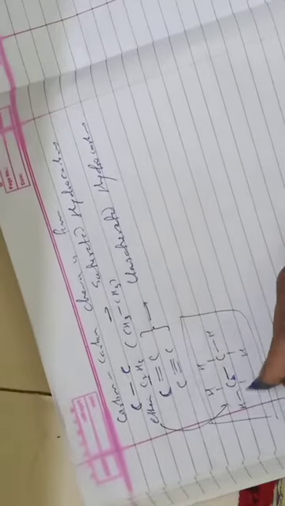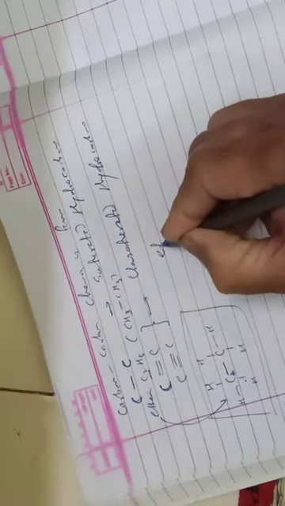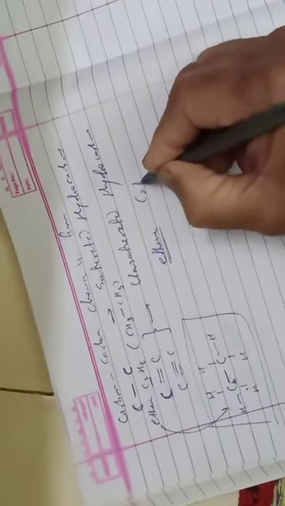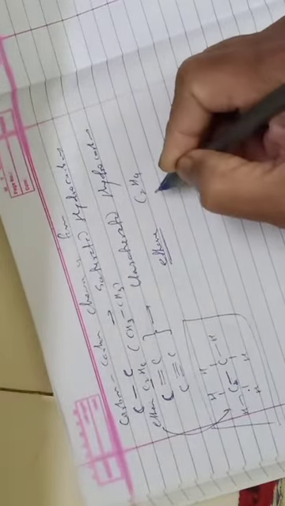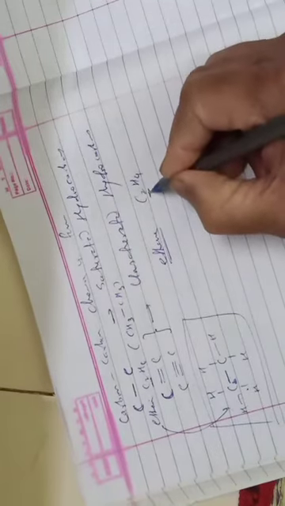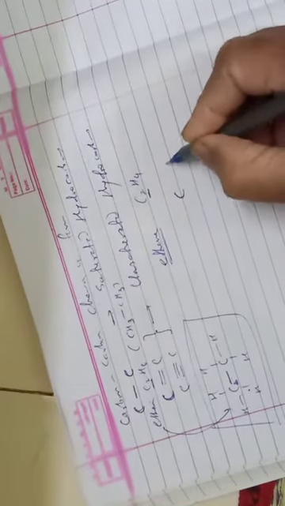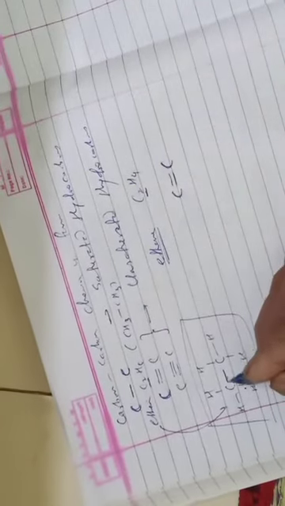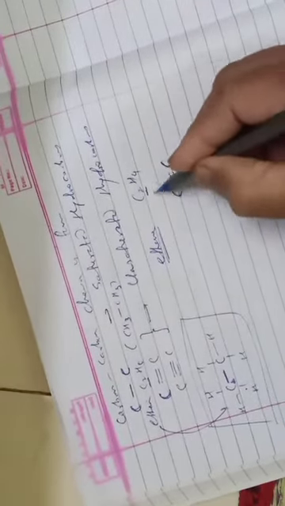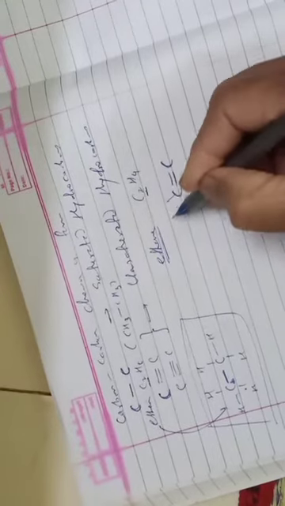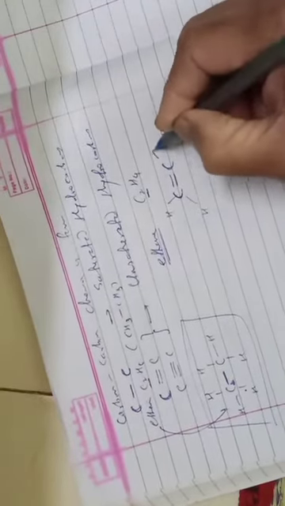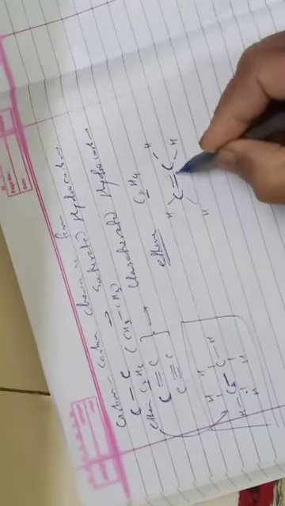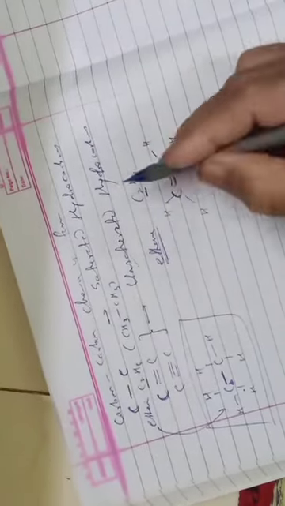But in ethene, the molecular formula is C2H4. In this compound there are also two carbons, but between these two carbons there is a double bond, and the four hydrogens are bonded with single bonds to the carbons. Because of this double bond, this carbon compound is an unsaturated hydrocarbon.